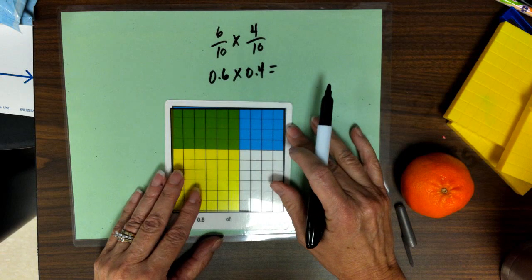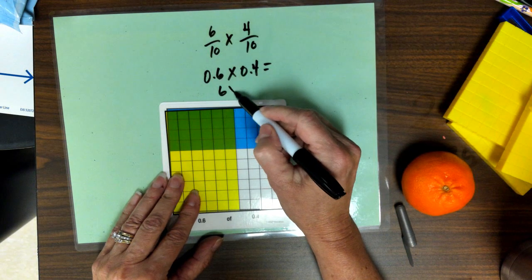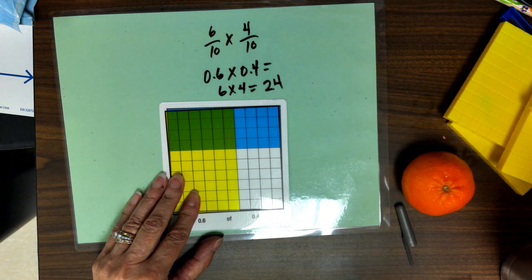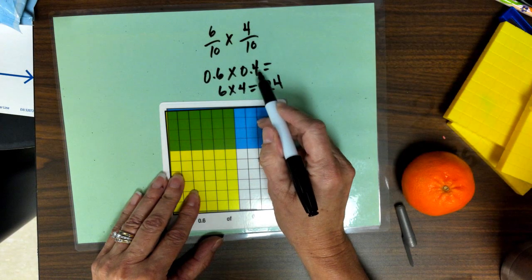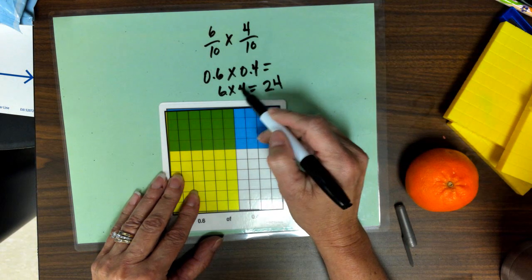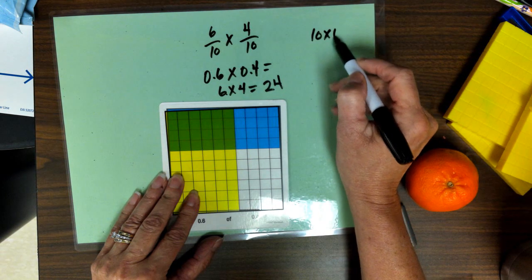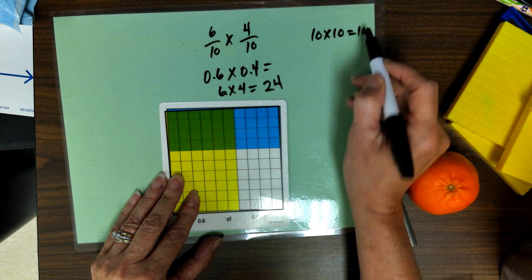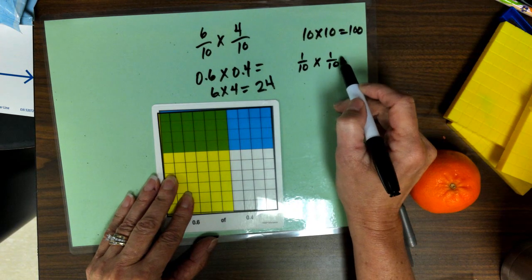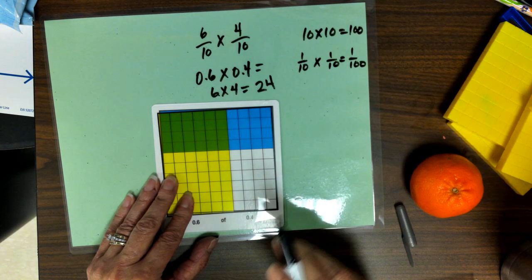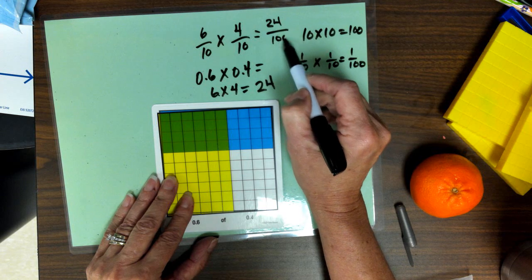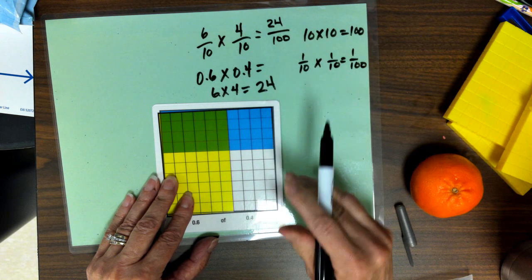We also can help students think about just what is 6 times 4. 6 times 4 is 24, okay? But I don't want to say, well, count your places, okay? What I want to say is these are a 10th times a 10th. What is 10 times 10? It's 100. So a 10th times a 10th equals 1/100th. And that's why I said the 6th grade math is easier than the 5th grade math, okay?